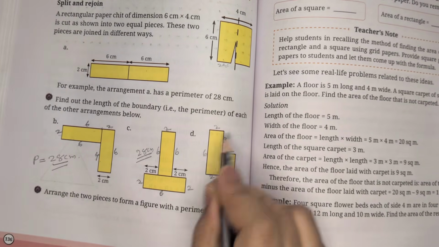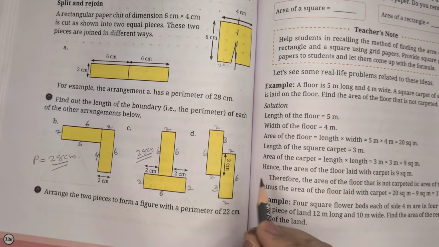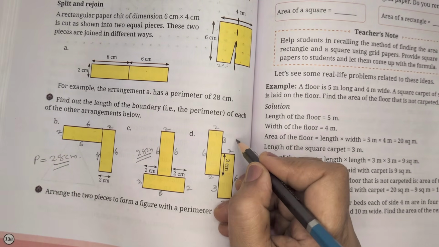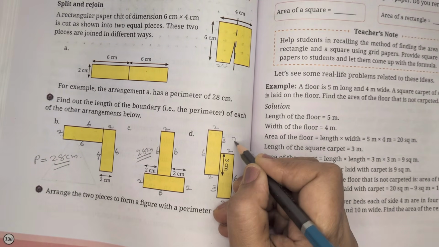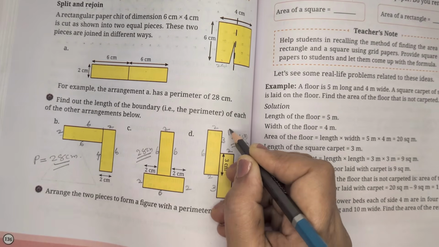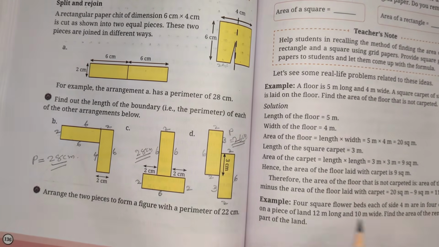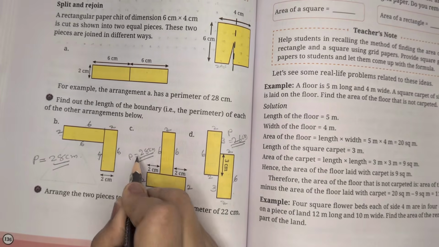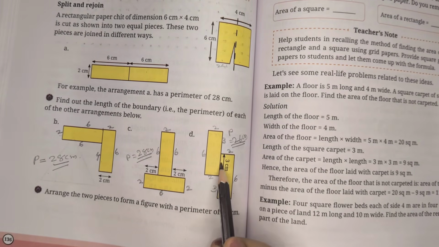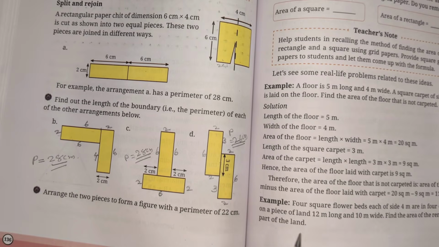Add all these measurements, we will get the sum as 26 here. So perimeter is equal to 26 centimeter. In the first and second case we get the same perimeter, 28, but here it's coming 26 centimeter.